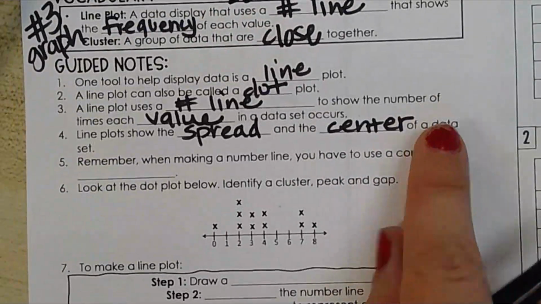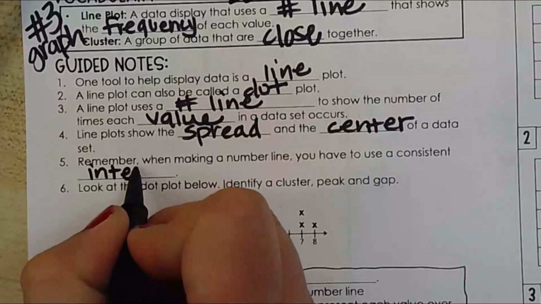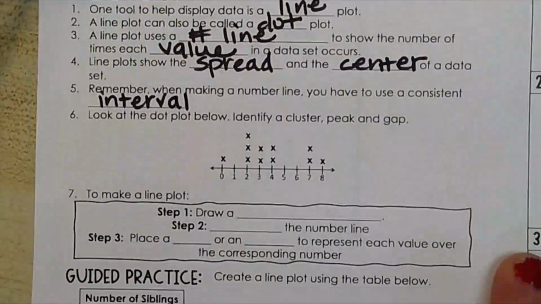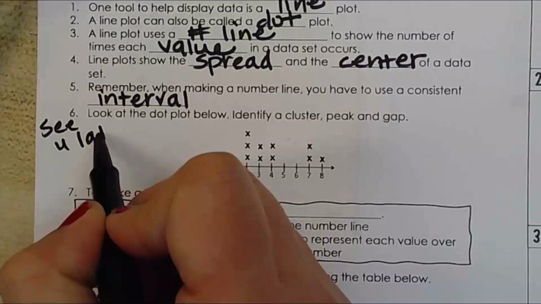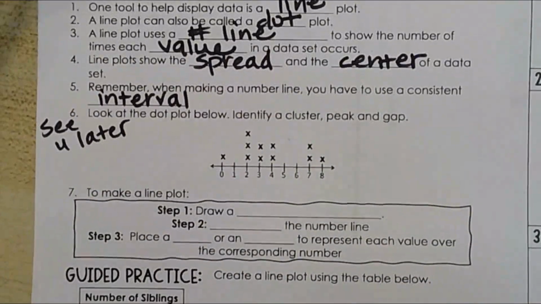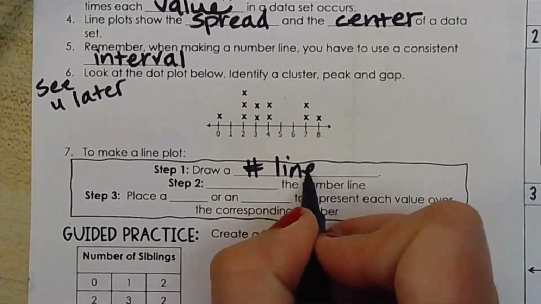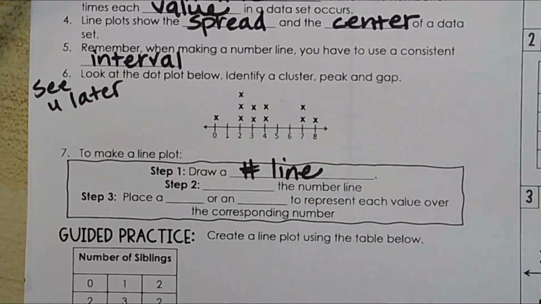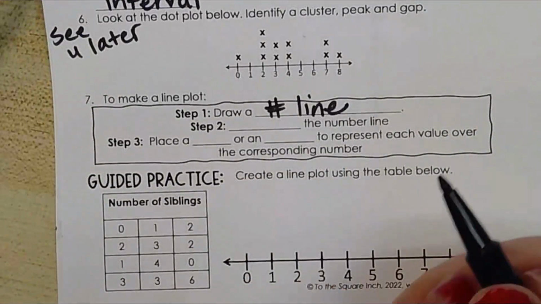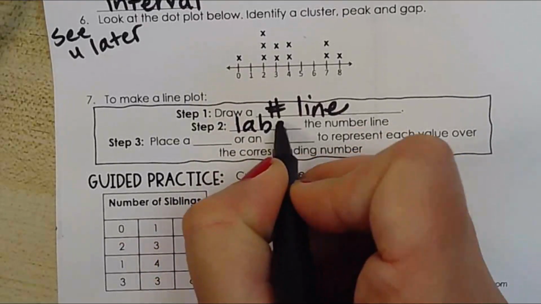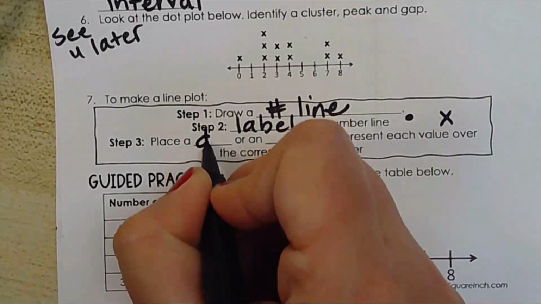So remember, when making the number line, you have to be consistent with your intervals. And I'll explain that in just a second once we get to the bottom. Okay? And this one is a see you later. We're going to talk about it when we get down to 7. Get it? Got it? So again, we're going to make a number line. Well, guess what they already drew for us at the bottom? A number line. And then the second step is we're going to label them on the number line with a dot or an X.